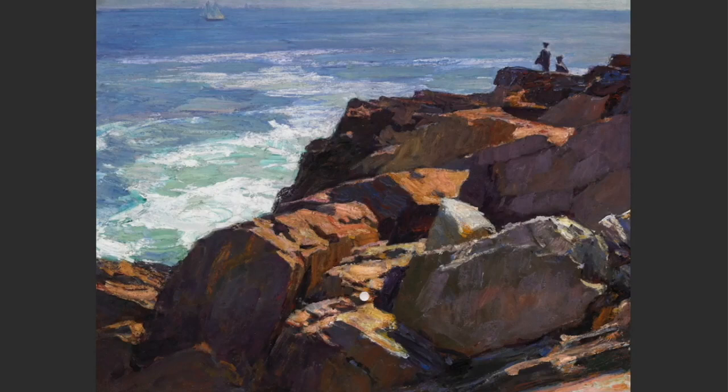This is another Edward Potthast. Not a lot of value change. There's probably 3 values of dark in the rocks, 3 values of shadow, and then 2 to 3 values in the light. So very simple values, but a lot of color. A lot of color in the shadow. And as long as he keeps it cooler than the color in the light, it's going to work.